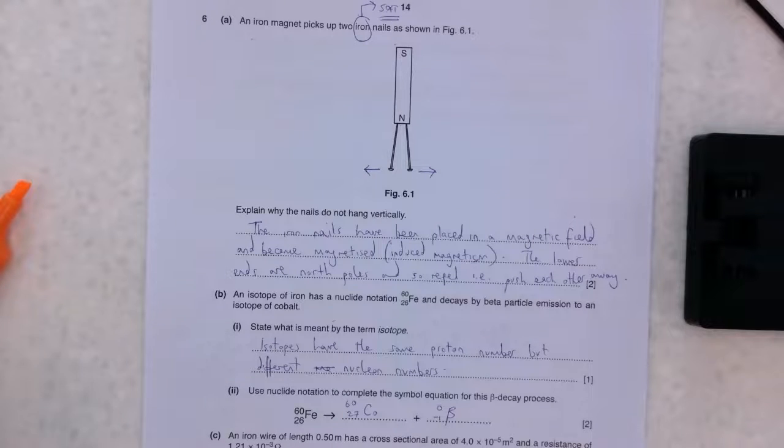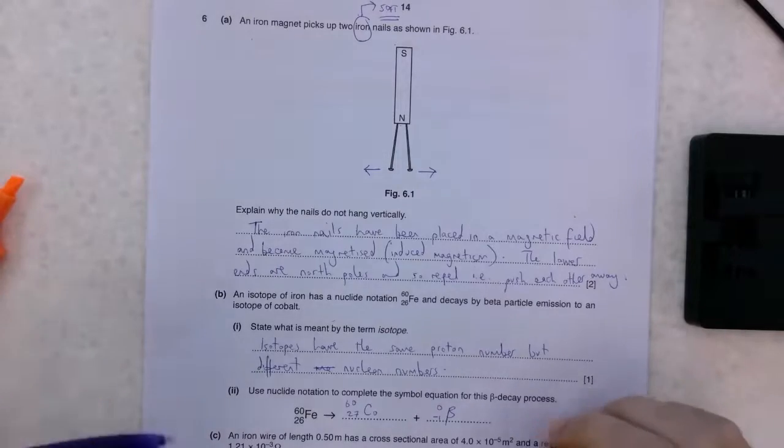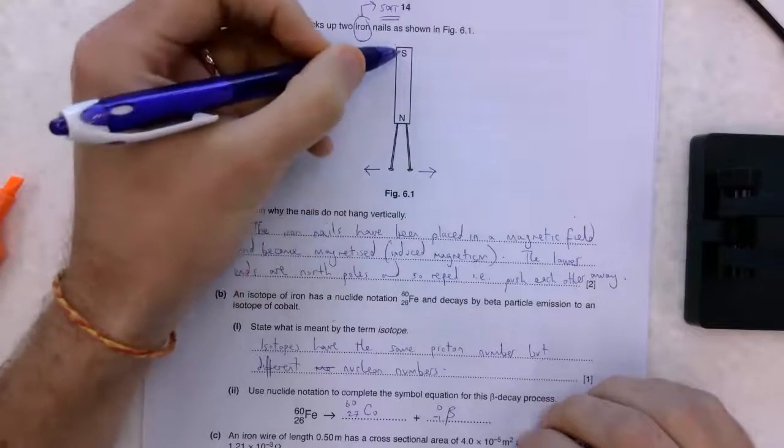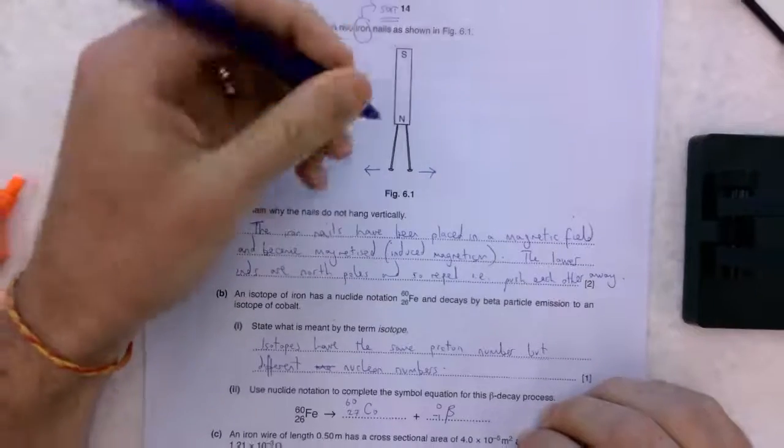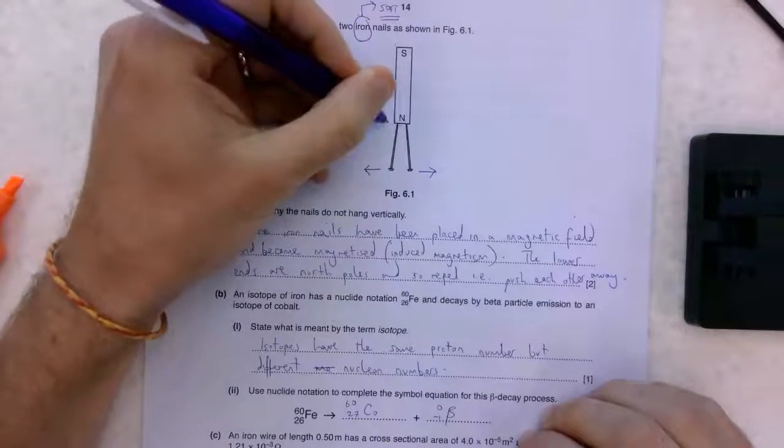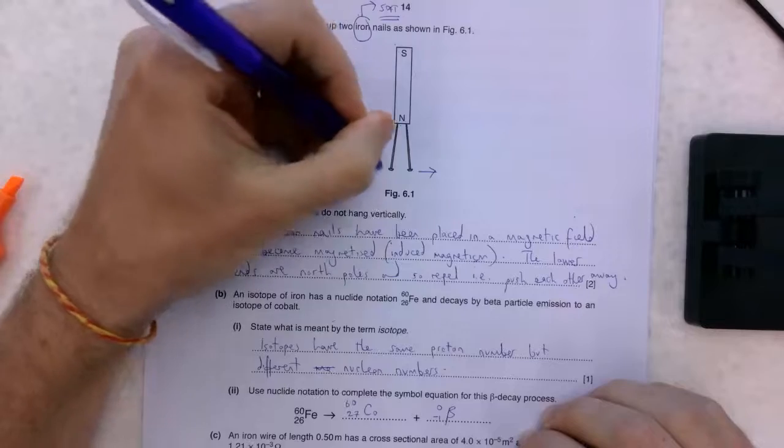Now, if you remember in class when we used magnets, we're doing something called inducing magnetism, and that induced magnetism is temporary. When I place a magnetic material inside a magnetic field, it becomes a magnet, and that little magnet gains a south and a north pole.